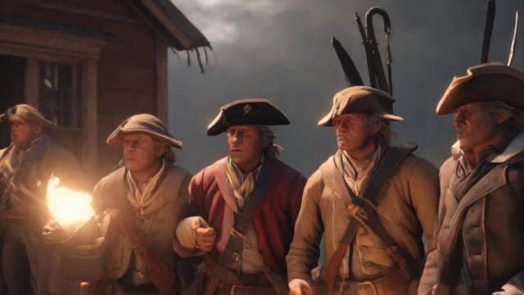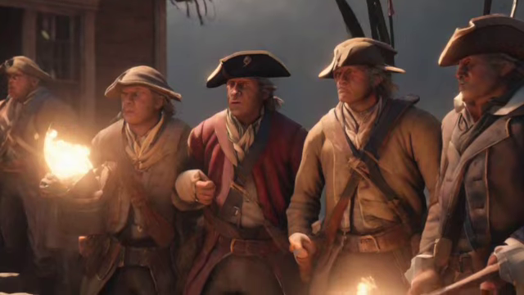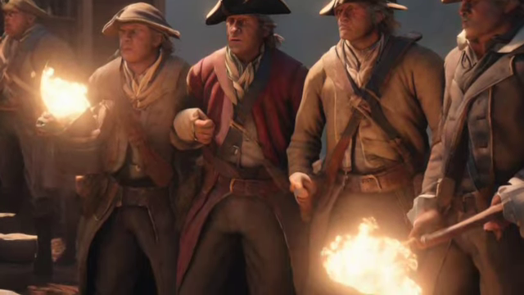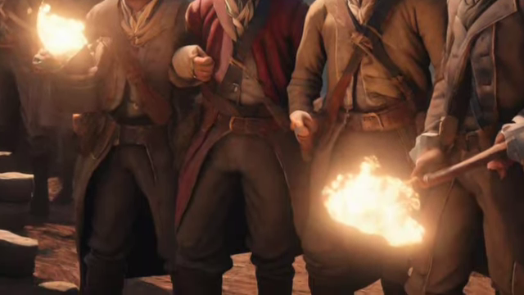When the story of this day was later told by colonists, it was often told in a way that made it seem as though the Americans were calm and the British were out of control with violence. However, this is not an accurate description of what really happened.